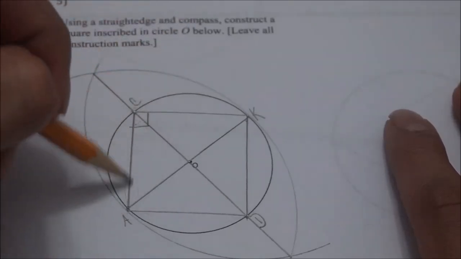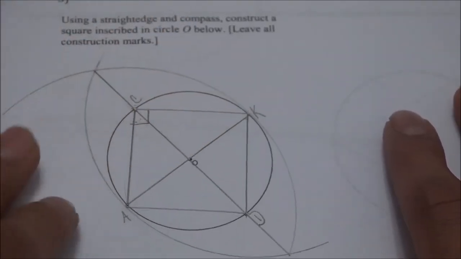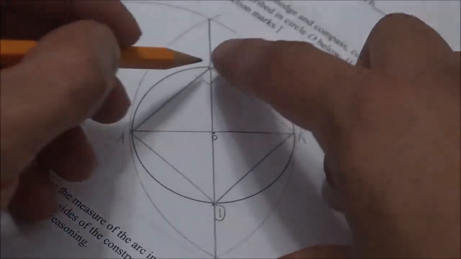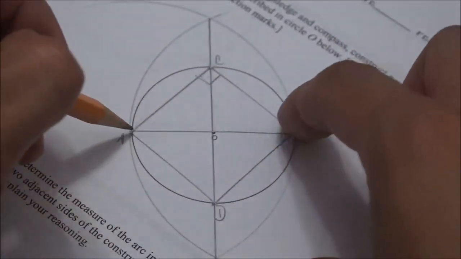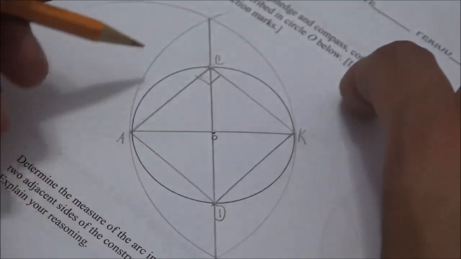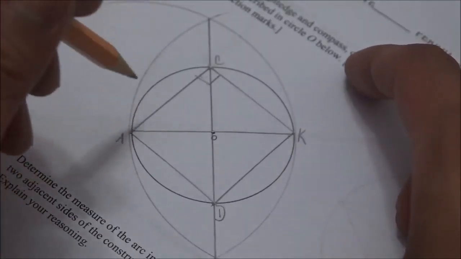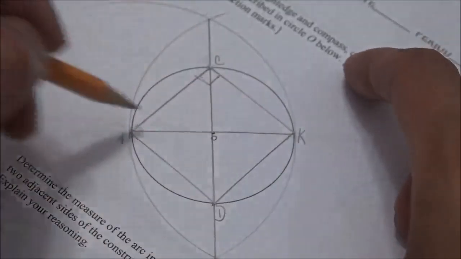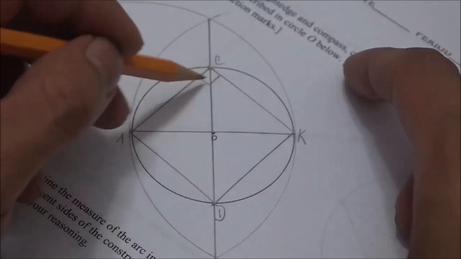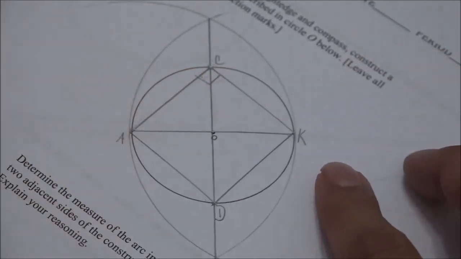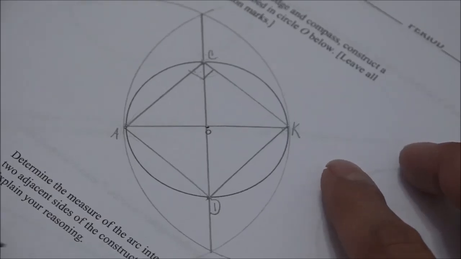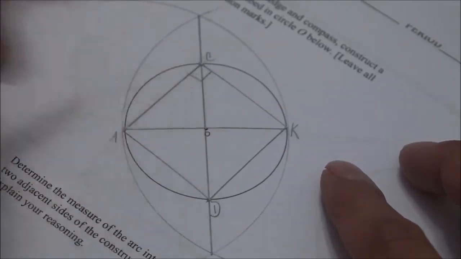Okay, so this angle intersects half of the circle. It intersects an arc that is half of the circle. So you could say angle ACK, or angle C, if you want to, is equal to 90 degrees, because in a square, all four angles are 90 degrees.